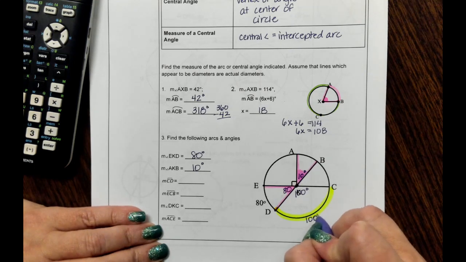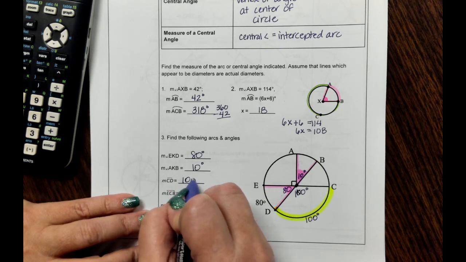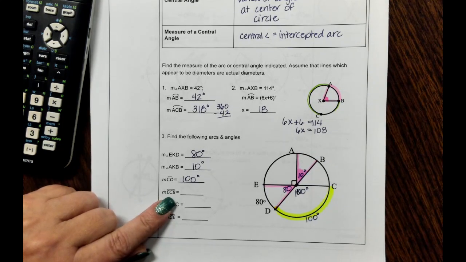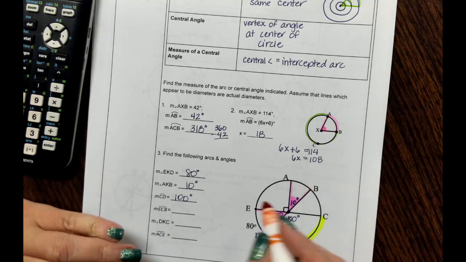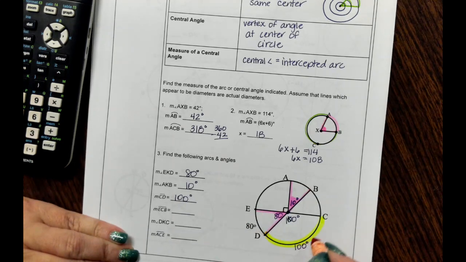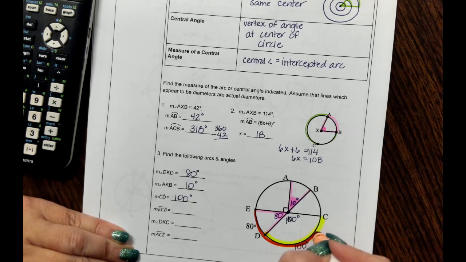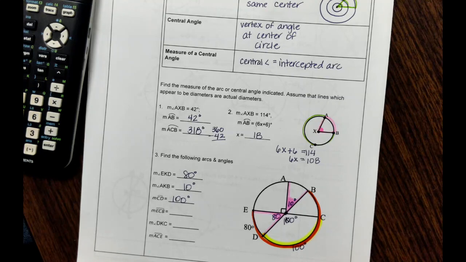Well, that piece is intercepted by this vertical angle. That means this angle right here is 80 degrees, which means that arc is also 80 degrees. So now I can do 80 plus 80 and get 260. So the measure of major arc ECB is 260 degrees. Remember, it has to be more than 180 degrees.